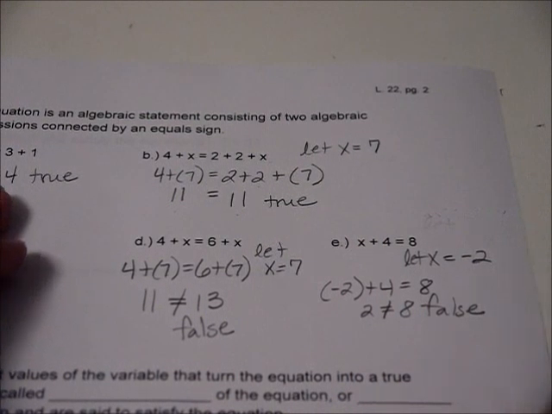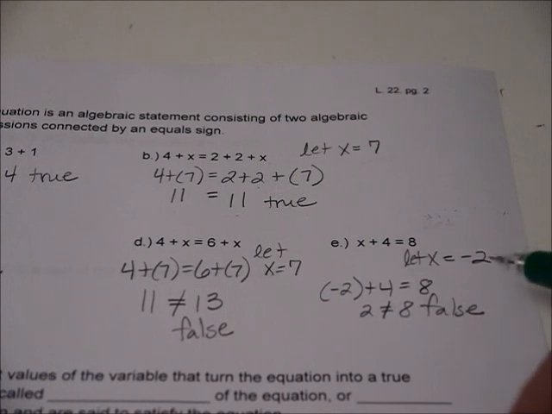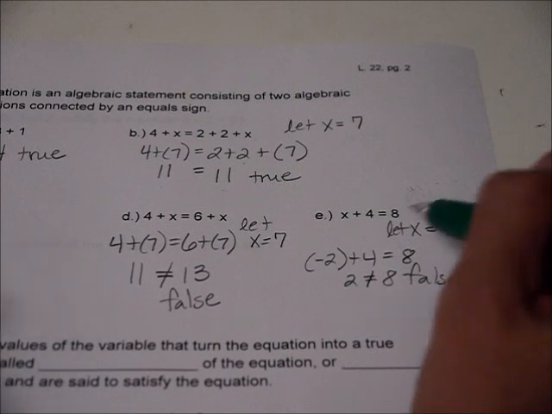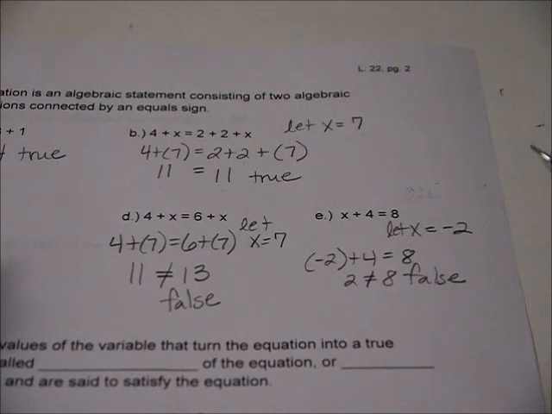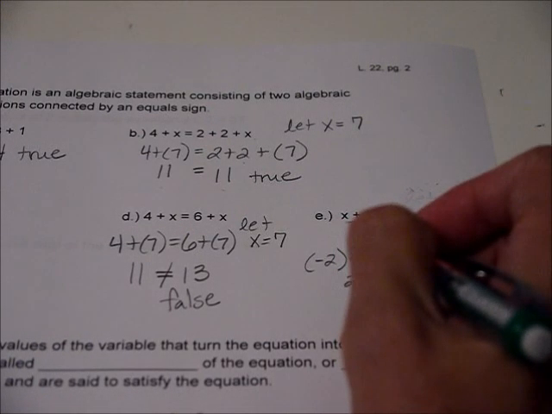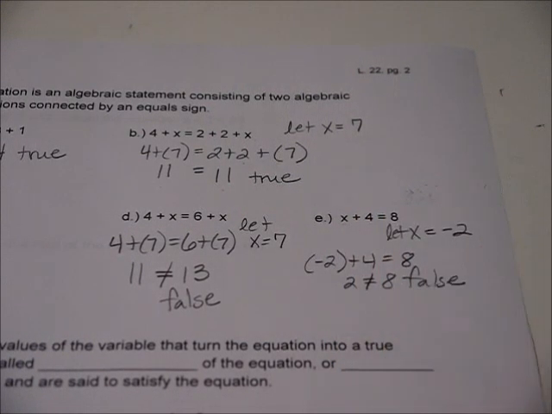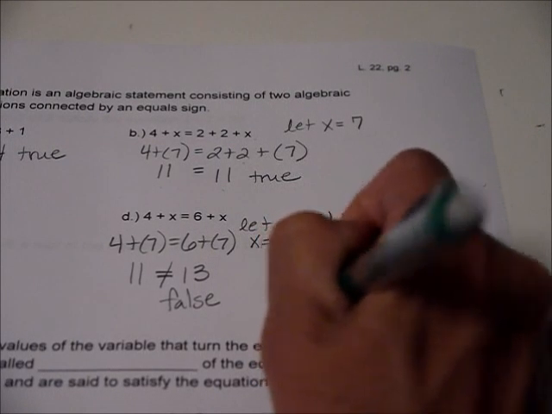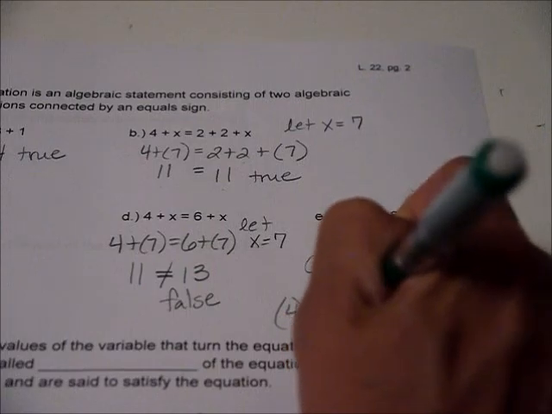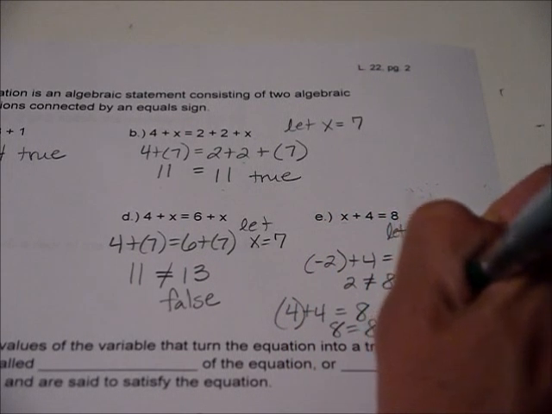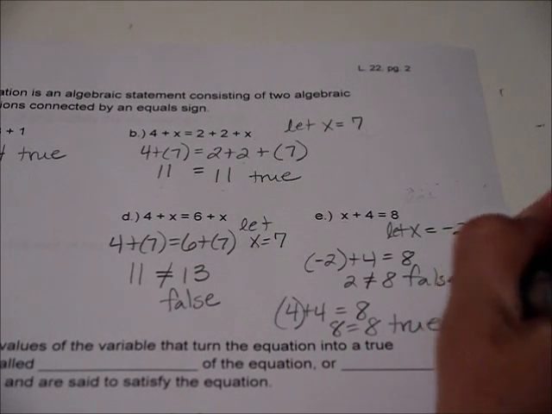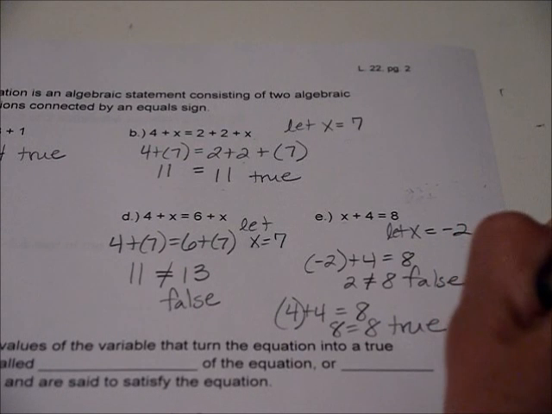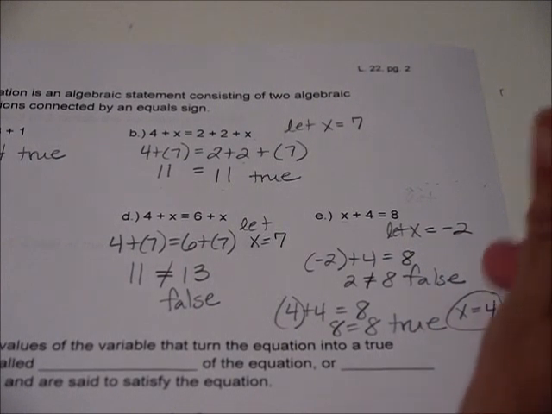But is there a number that would satisfy this equation, that would make it work? You might look at it right here and be like, well, I know that 4 plus 4 is 8. So if we had x equal 4, then it would be true, and it would satisfy the equation. So x equals 4, and that works.